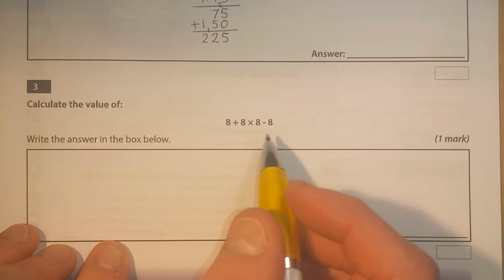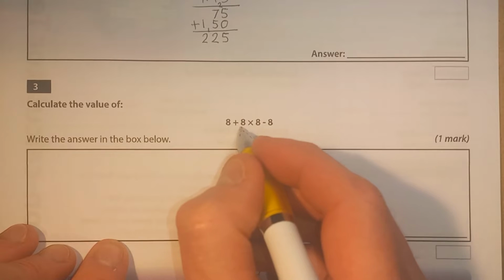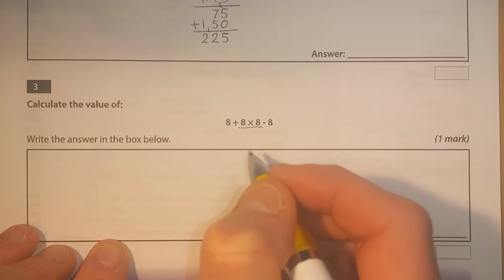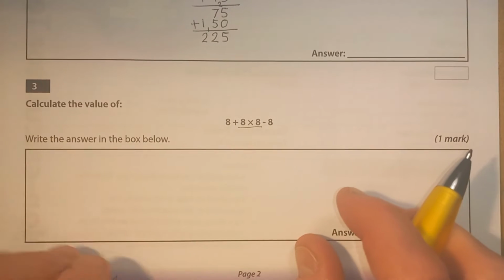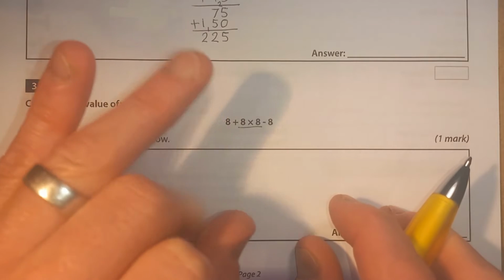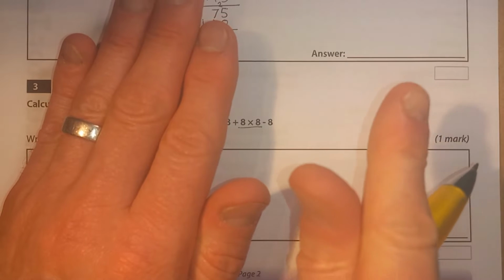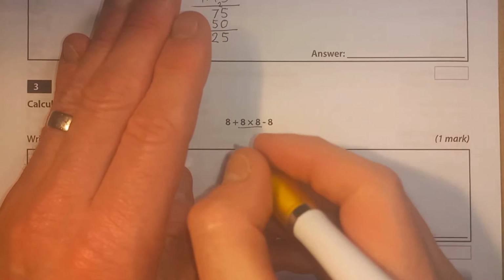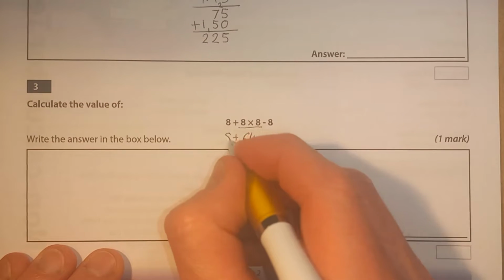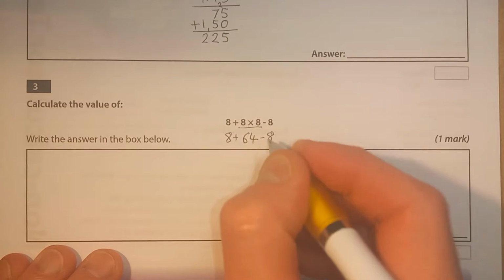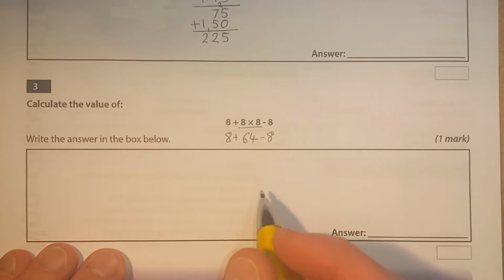Then D for division. Well, we haven't got any division. M for multiplication. Now, yes, we have got some multiplication. We've got 8 times 8. So we're going to work this out first. So 8 times 8, we've got 8, 16, 24, 32, 40, 48, 56, 64. Now, although we worked that out first, everything else stays in the same position because we haven't done anything with those yet. So we've got the 8 plus before it and the minus 8 after it.